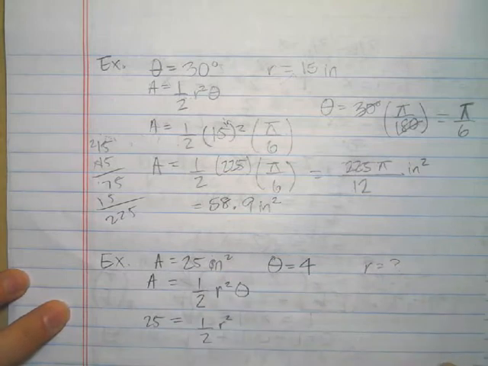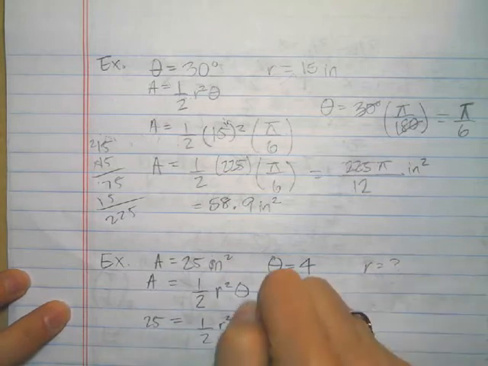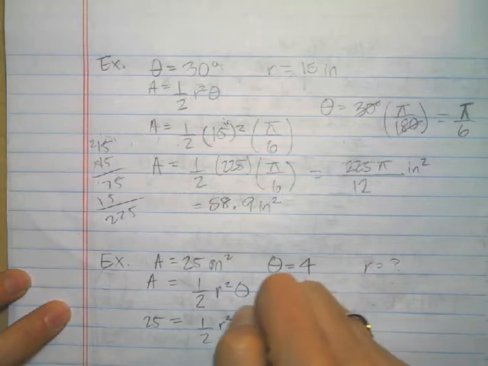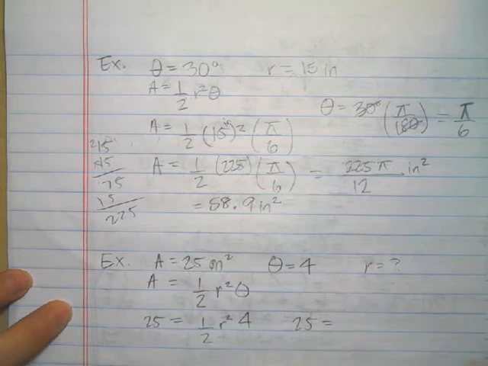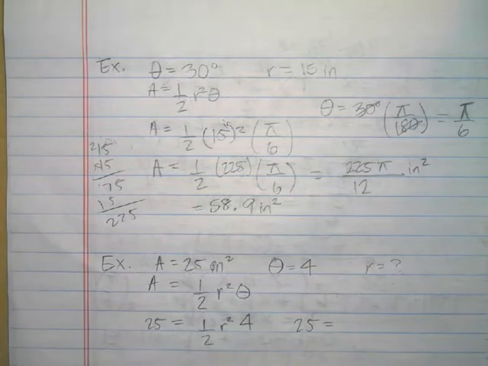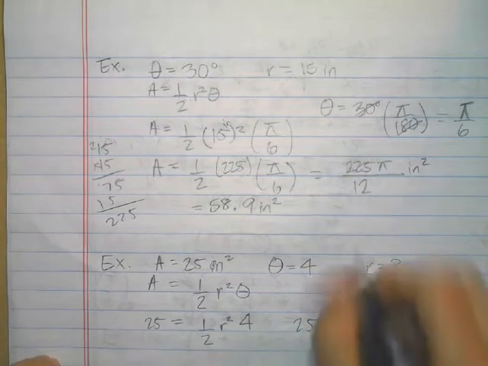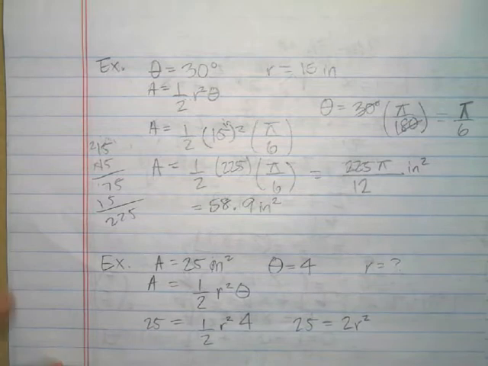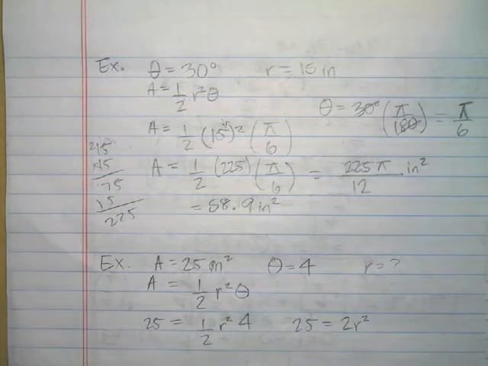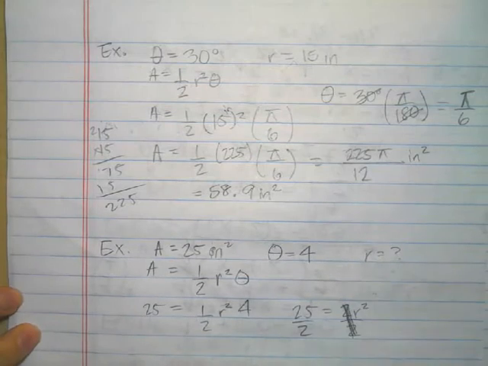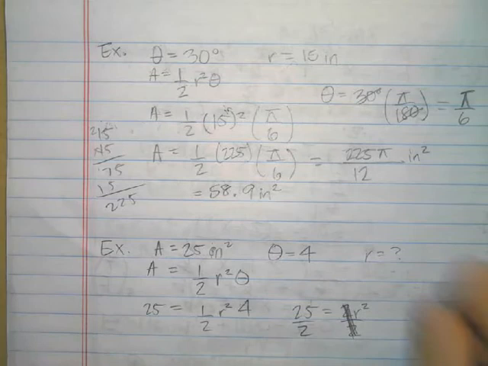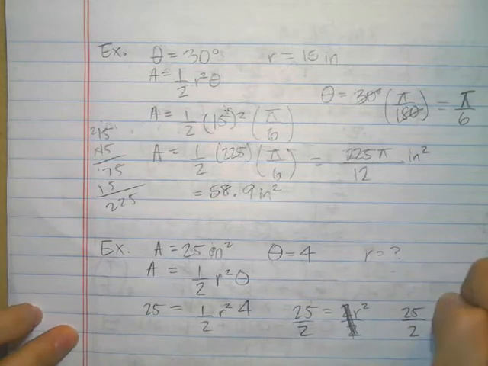What can you fill in for theta? I just told you the answer. 4, right? So 25 equals, what's 4 times 1/2? 2 R squared. Okay, I want to solve for R, so what do we do? Divide by 2. Good. And then I have 25 divided by 2 equals R squared.